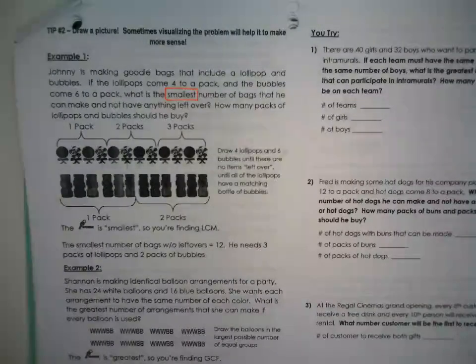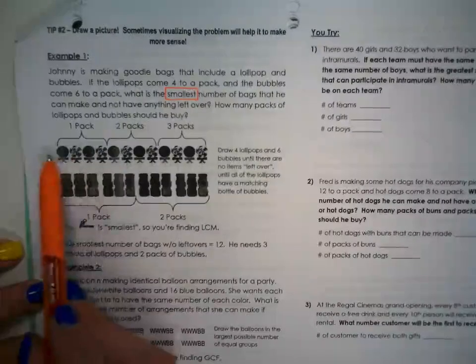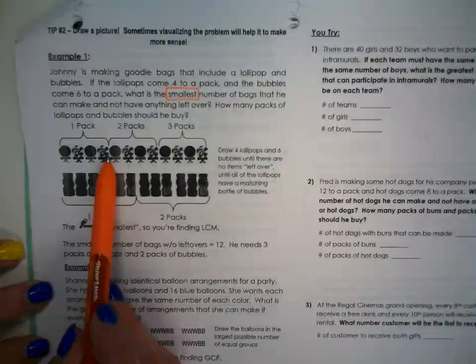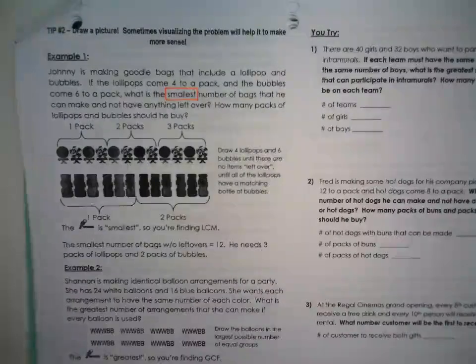I have a question. Sure. How is it 3 when he has 4? Say that again? He said in the story he has 4, but how does he have 3? So what it says is each of the lollipop packs, when he buys a box, comes with 4. And each of the bubbles come with 6. And we're trying to figure out how many do we have to buy to match up.